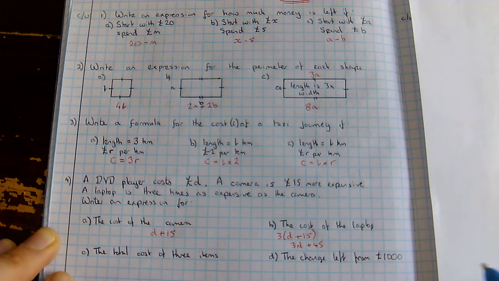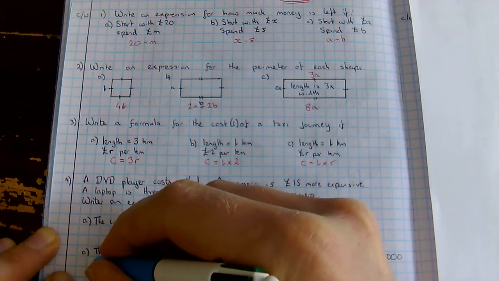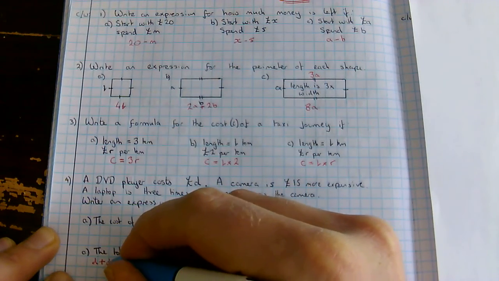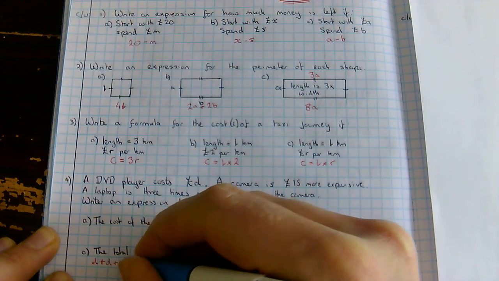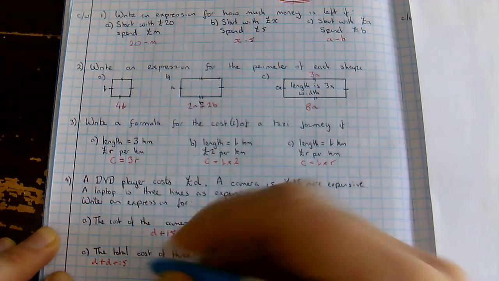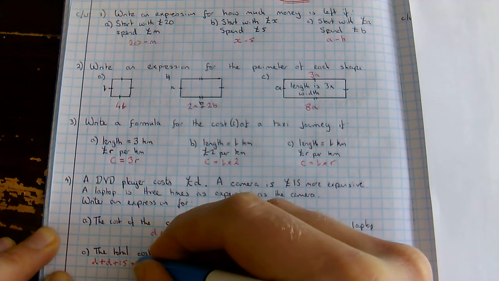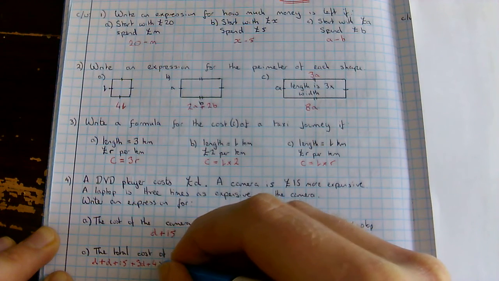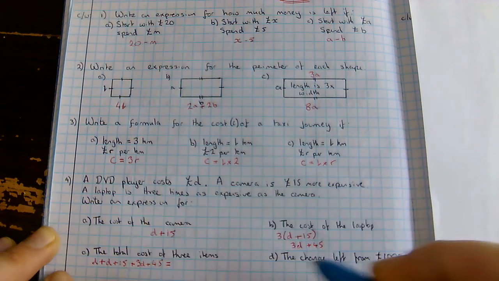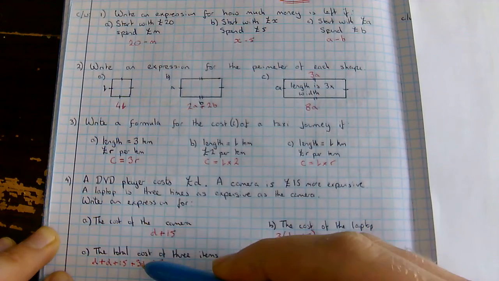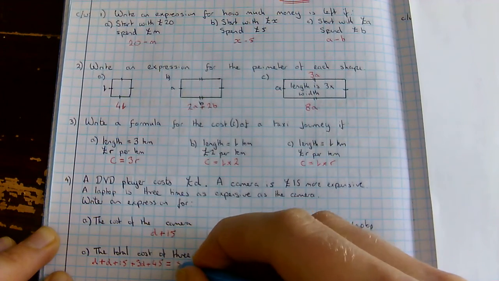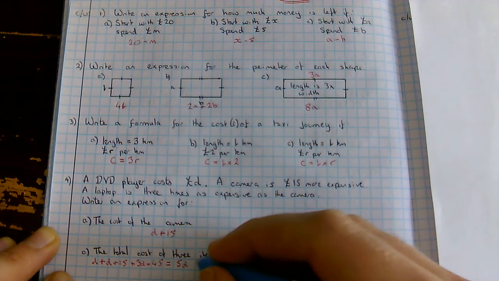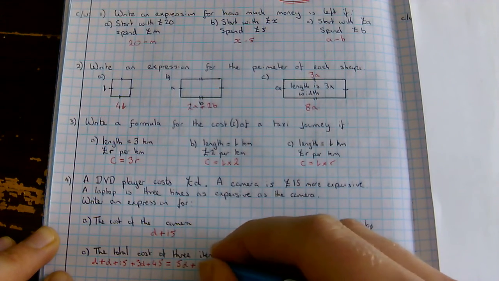The total cost of the 3 items, I've got D for the DVD player, plus D plus 15 for the camera, plus 3D plus 45 for the laptop. I've got D plus D plus 3D is 5D, and I've got 15 plus 45, which is plus 60.